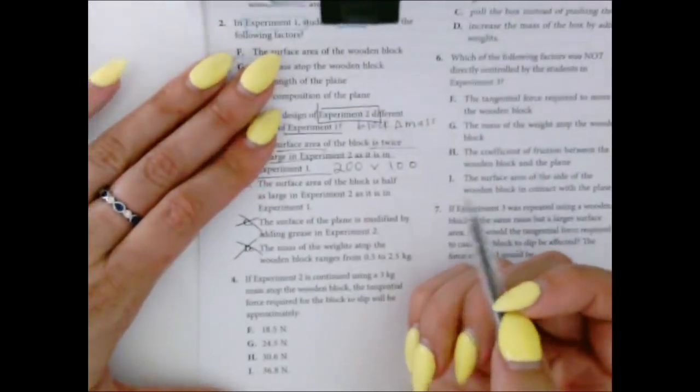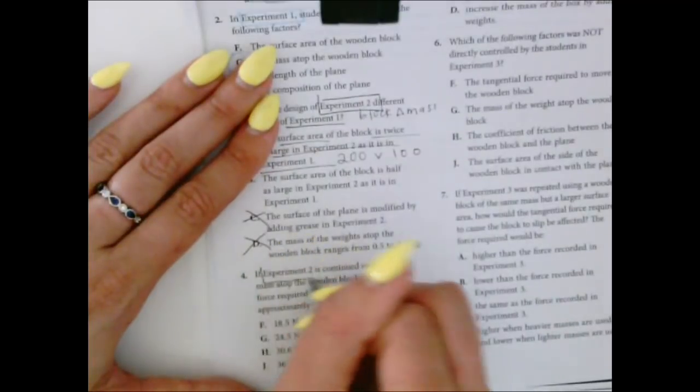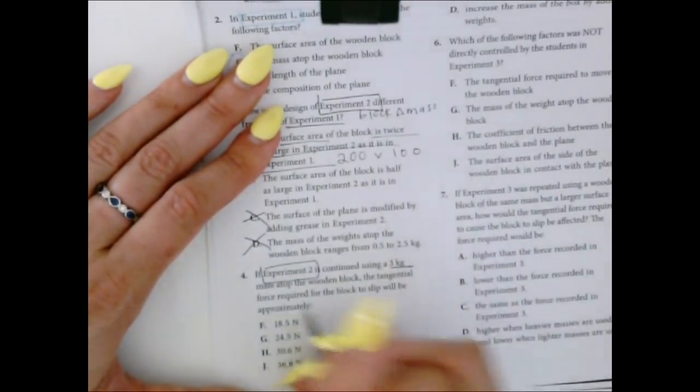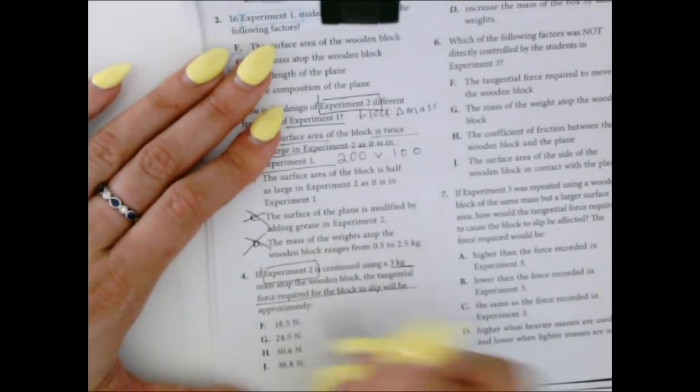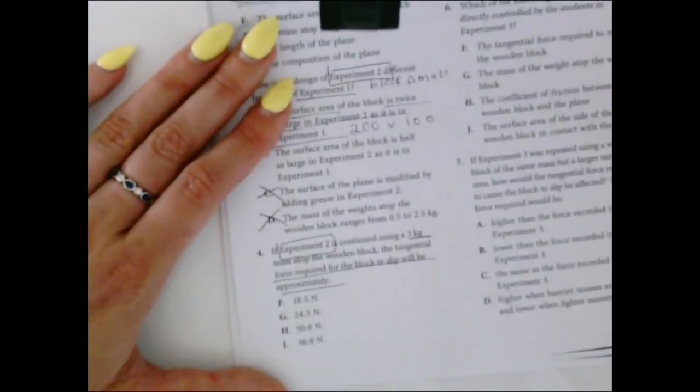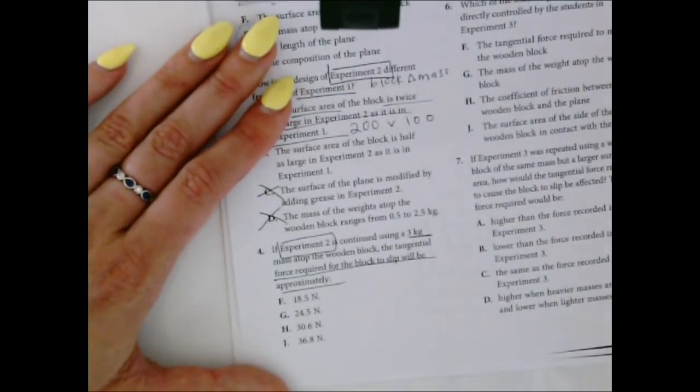Alright, number 4 says, if experiment 2, so that's my locator, is continued using a 3 kilogram mass, the tangential force required would be approximately. So this is one of those interpolate, extrapolate questions. So I want to use a 3 kilogram mass. So I'm going to go to where? What's my locator?